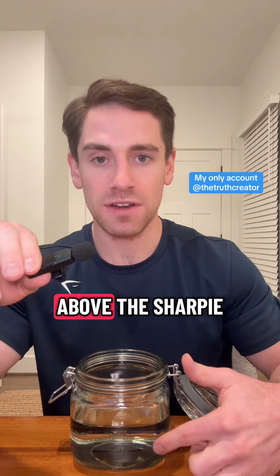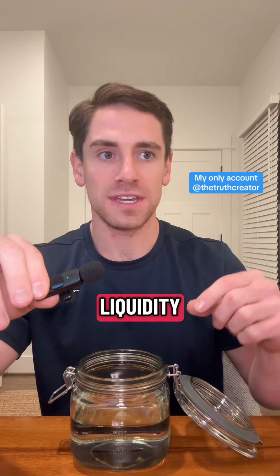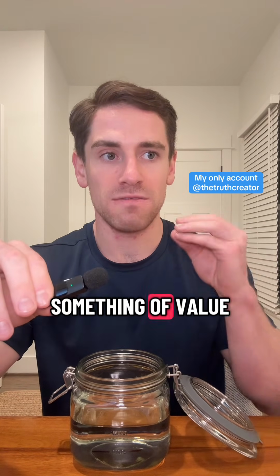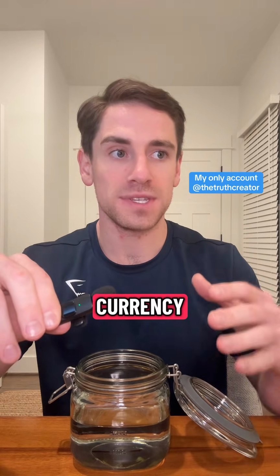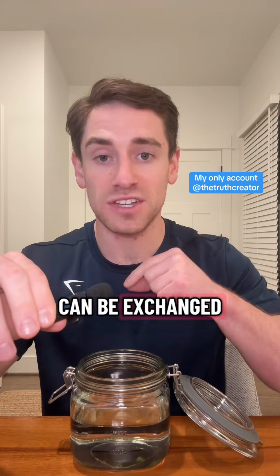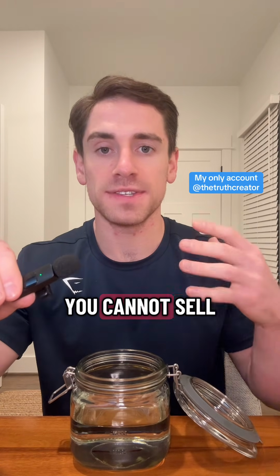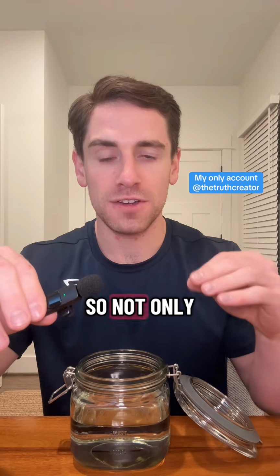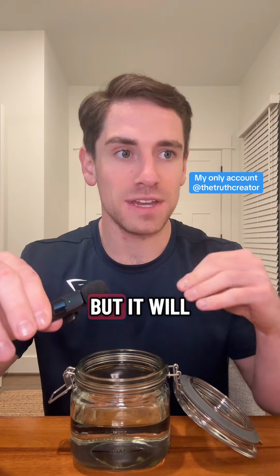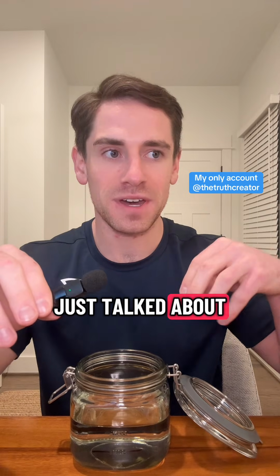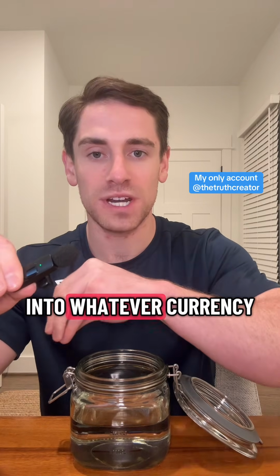Alright, so anything above the Sharpie line is its liquidity factor. Everything is about liquidity, and something that is liquid is something of value which you can liquidate very fast, probably into a currency because it is very liquid and can be exchanged very fast. A house, for example, is not very liquid because you cannot sell it very fast. So not only is XRP liquid, not only is XRP currency, but it will even have that house that we just talked about on its ledger, which it will be able to transact and convert into whatever currency.